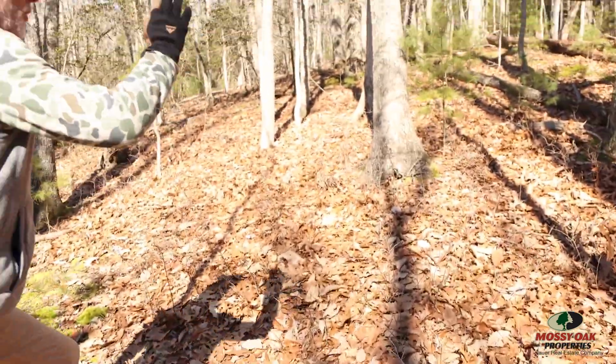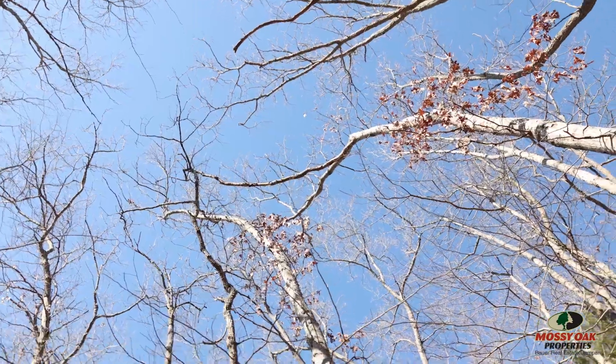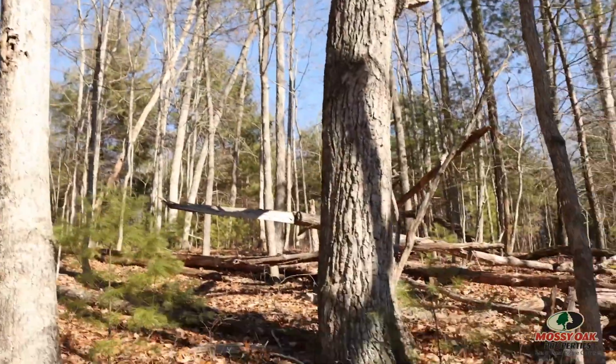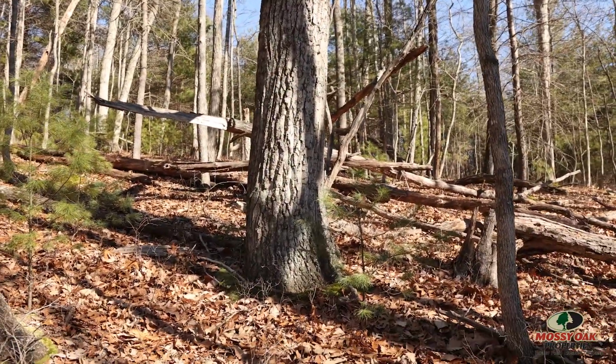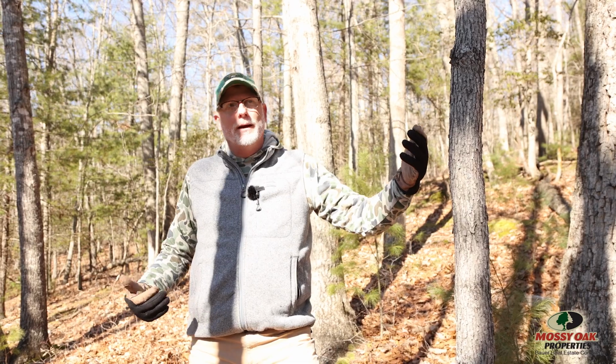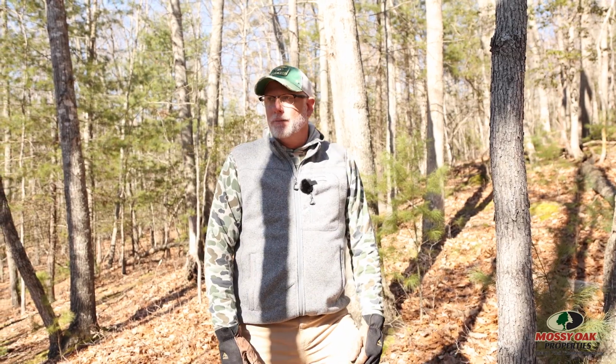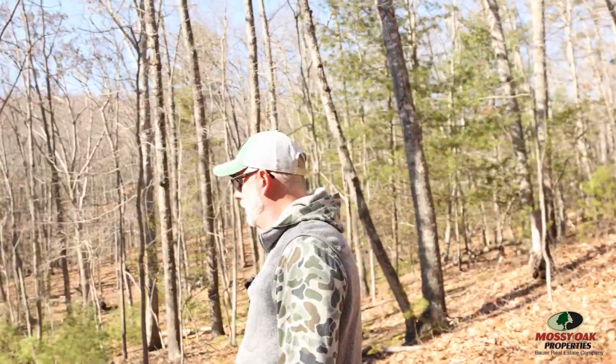We got some chestnut oak up here. Again, a very valuable acorn producing tree. Again, it has a lot of value to the acorn, but mostly it's diversity that we're looking at. And how do we decide? Again, we know all that, but how do we decide who to cut, who to save? And let's kind of go back down here.